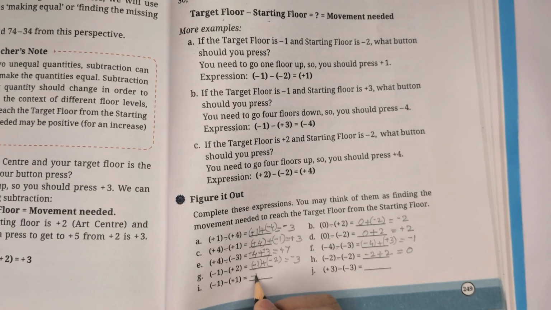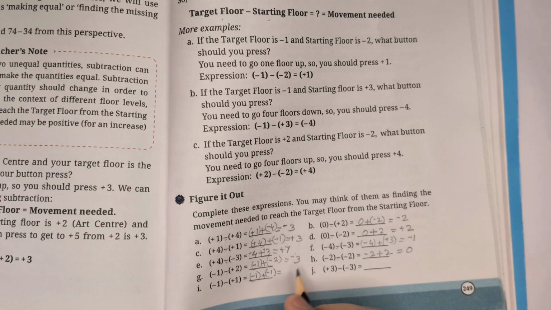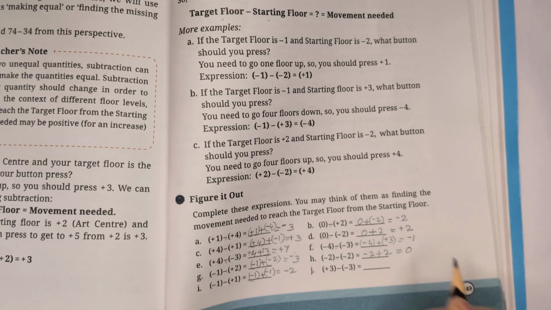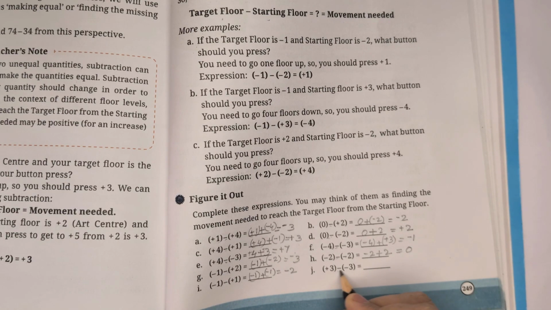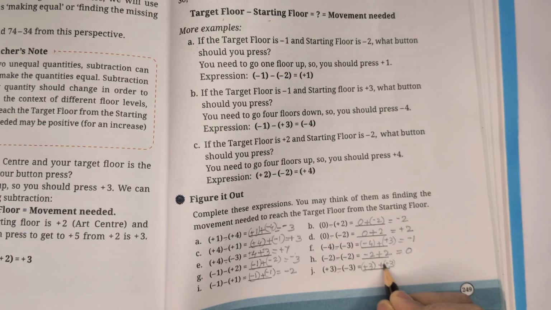Here minus 1 plus minus 1, it is equal to minus 2. Here two negative signs, two subtraction signs, and this sign, we can put that as positive, plus 3. So both the numbers positive is equal to plus 6.